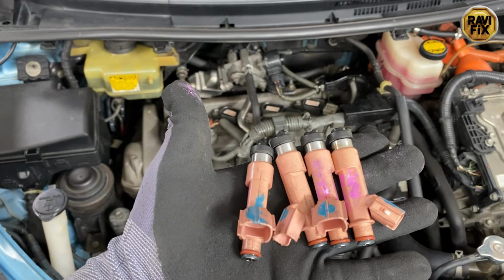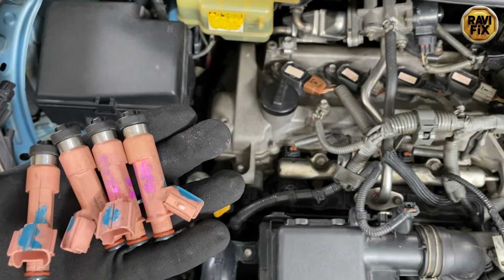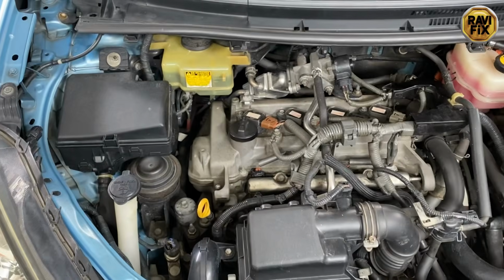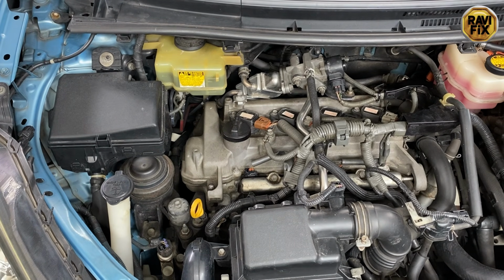Okay, here is the cleaned and tested injector set which is okay to swap into this car. But before swapping these injectors into this car, I have to remove the existing injector rail and take out the existing injectors.